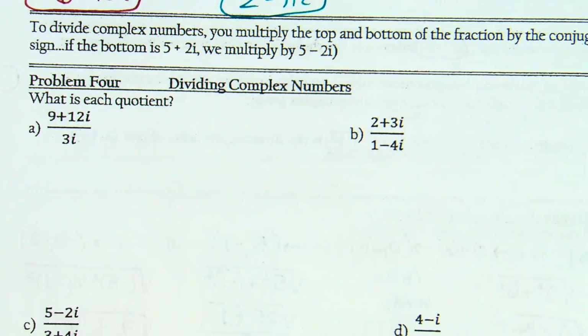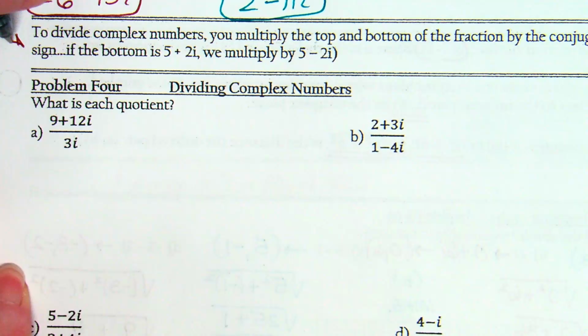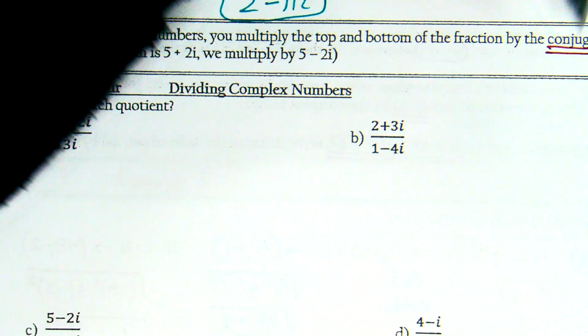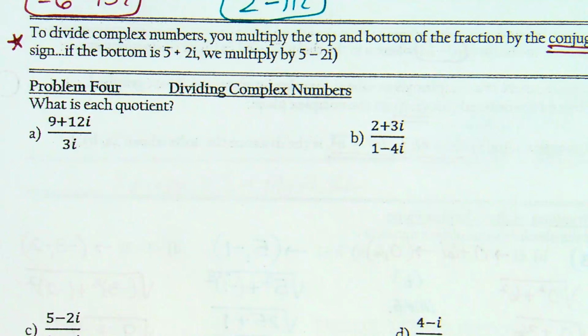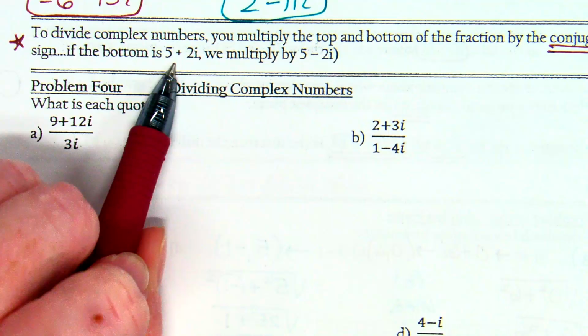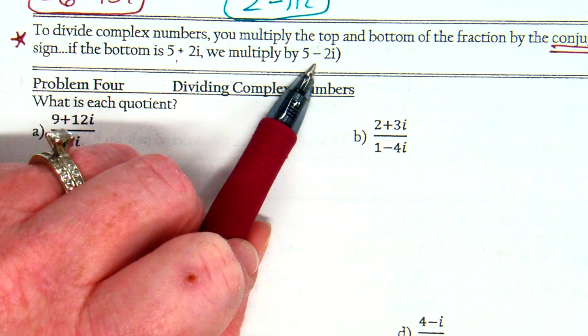Now, here's the deal though. Technically, they're division problems, but we're not going to really do any division. In order to divide complex numbers, notice the comment here, it says you multiply top and bottom of the fraction by the conjugate. So when we talk conjugate, it's the conjugate of the denominator. The opposite sign, so the sign in the middle changes. For instance, if your denominator is 5 plus 2i, the conjugate would be 5 minus 2i. It's not the sign before, so it's not going to be negative 5. It's just the sign in the middle, the sign in front of the i term.